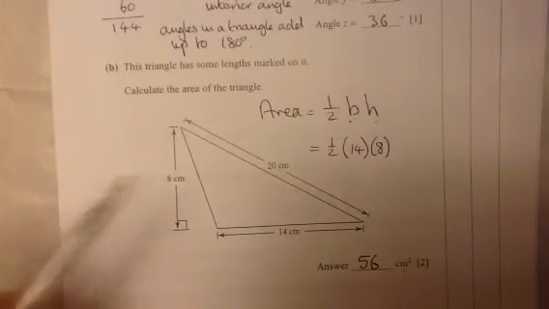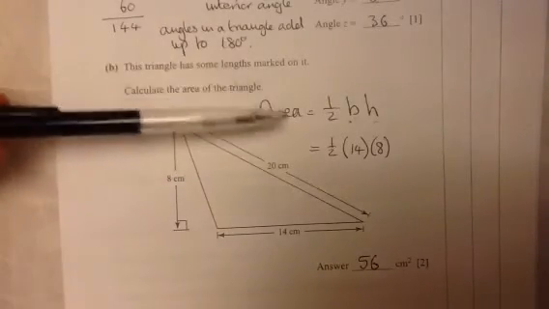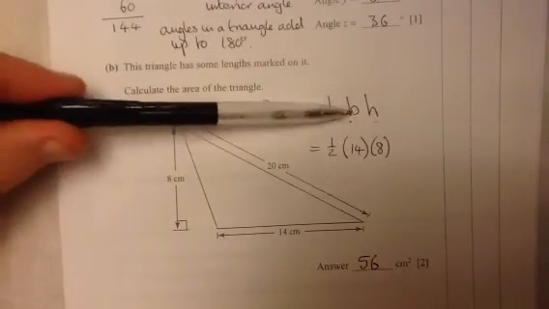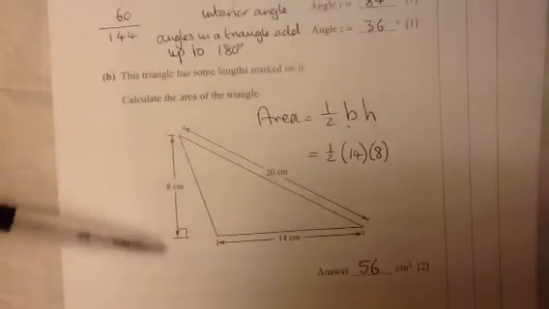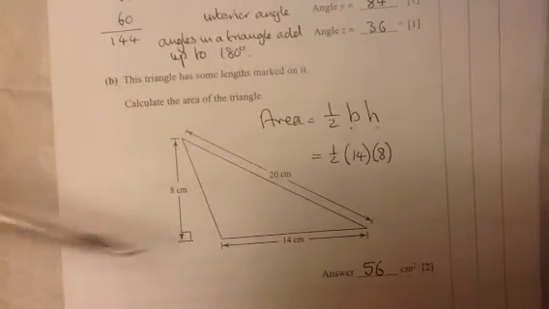Okay, now you've got to be careful. They put this 20 in to confuse you. But when you're finding the area of a triangle, it's half the base by the height, and the base and the height have to be at right angles.